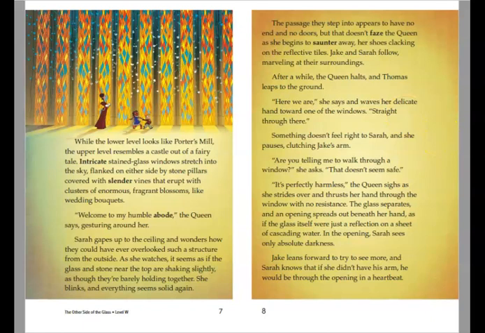While the lower level looks like Porter's Mill, the upper level resembles a castle out of a fairy tale. Intricate stained glass windows stretch into the sky, flanked on either side by stone pillars covered with slender vines that erupt with clusters of enormous, fragrant blossoms like wedding bouquets. "Welcome to my humble abode," the queen says, gesturing around her. Sarah gapes up into the ceiling and wonders how they could have ever overlooked such structure from outside. As she watches, it seems as if the glass and stone near the top are shaking slightly, as though they're barely holding together. She blinks, and everything seems solid again.